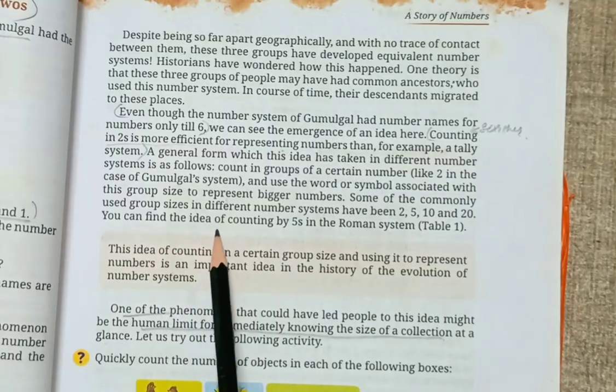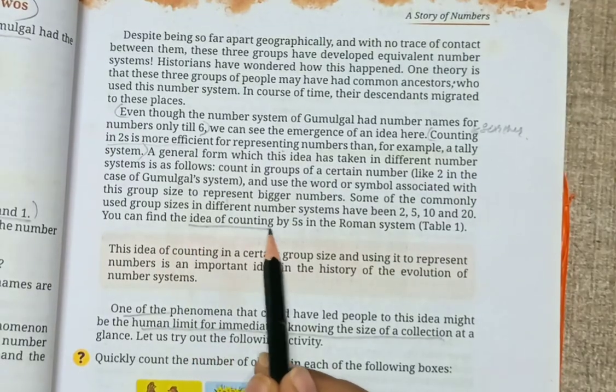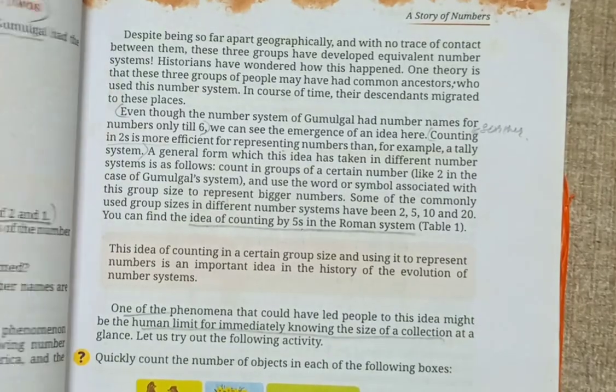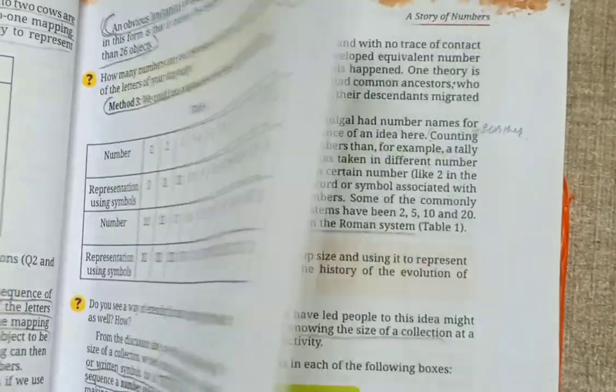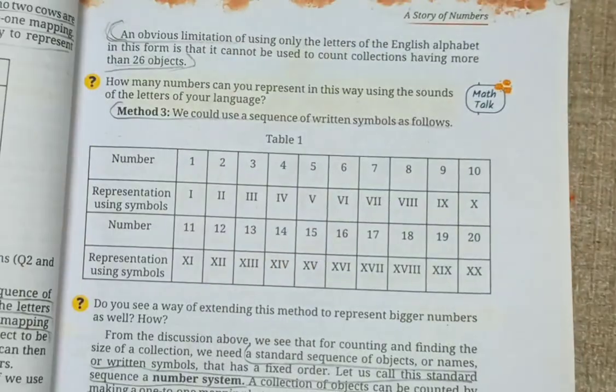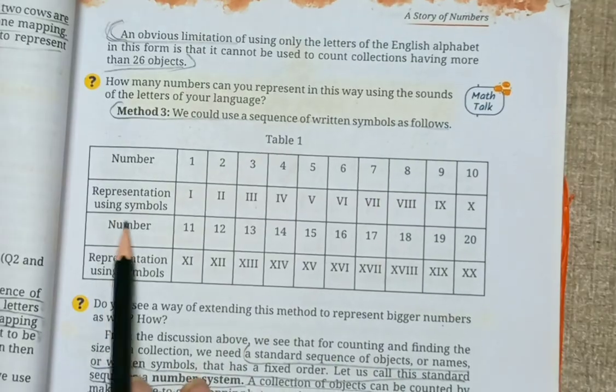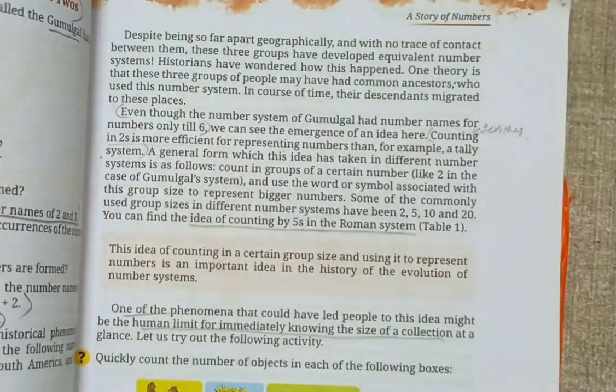And even the idea of counting in fives appears in the Roman system. Okay, the counting of fives in the Roman system is mentioned here in Table 1. We can see here in Table 1, right? So they have mentioned here the representation with some new symbols. We will see one by one.